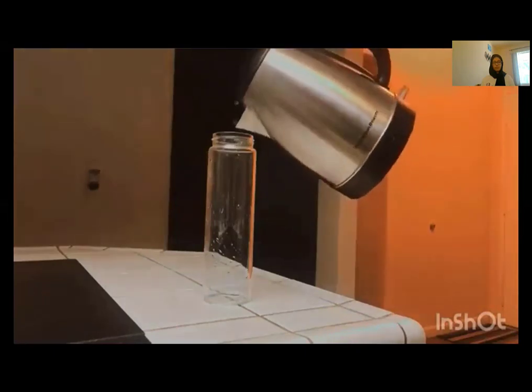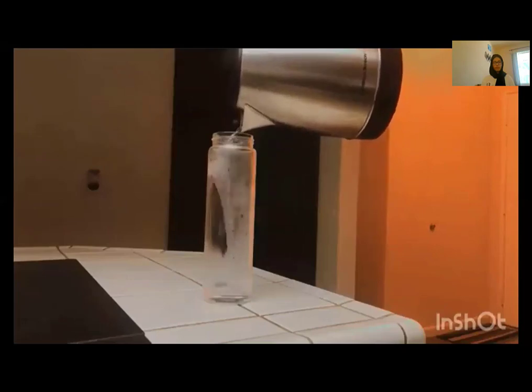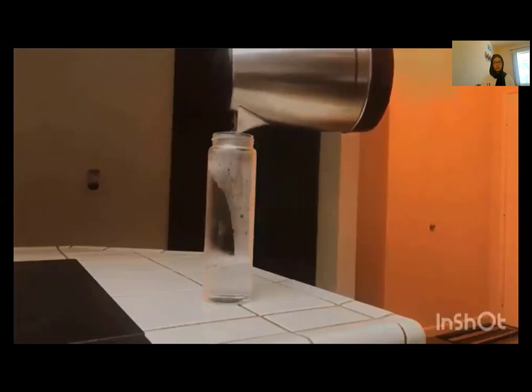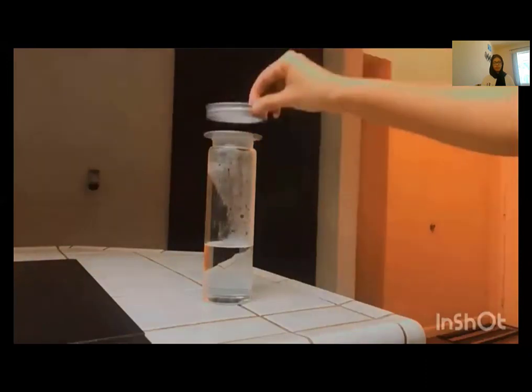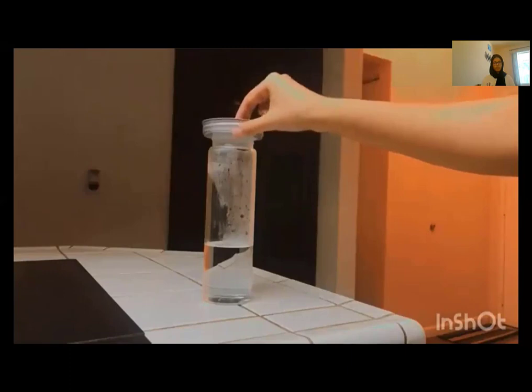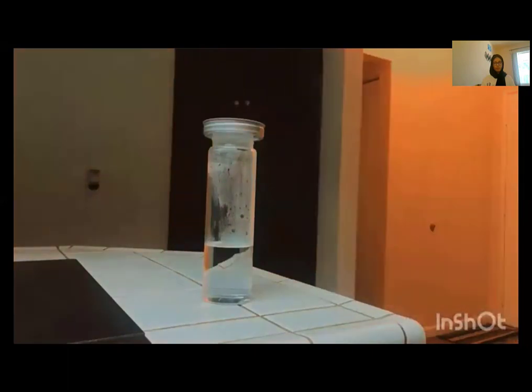Start by pouring hot water into the jar and let it sit for 5 seconds. One, two, three, four, five. I'm going to cover it with the lid, and I'm going to wait 5 more seconds. One, two, three, four, five.